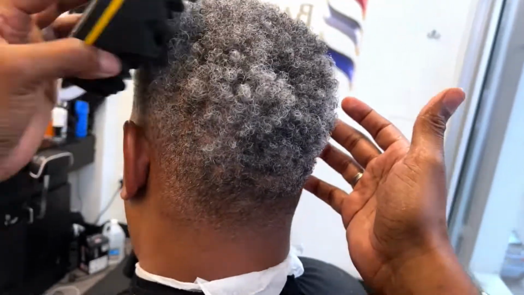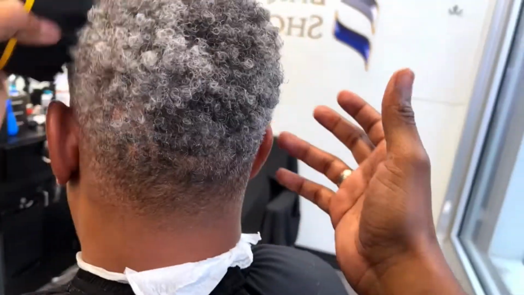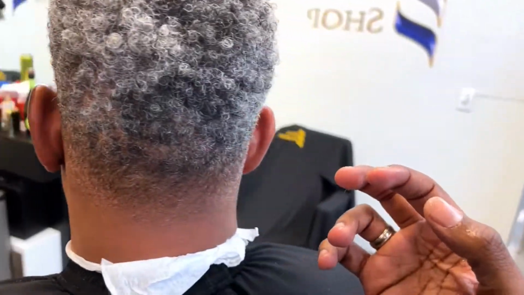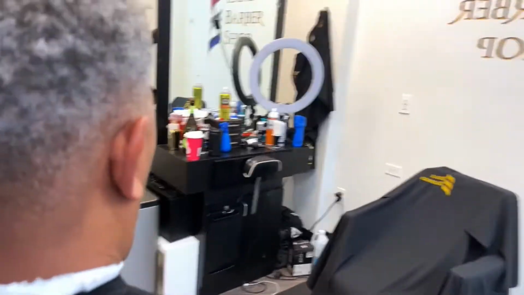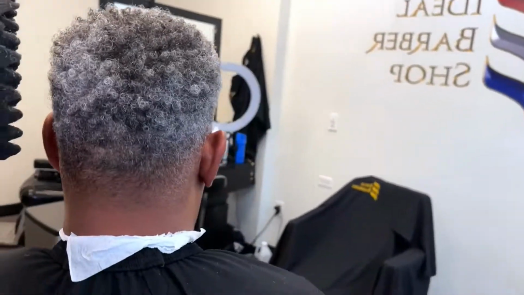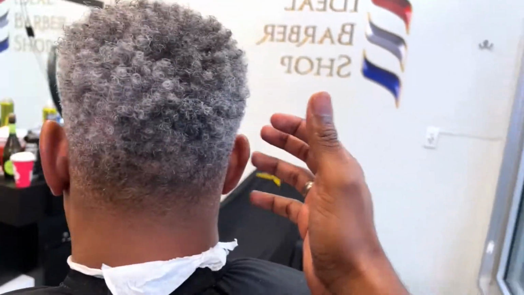And as you create these curls and define these curls, stick in one spot for like 3 or 4 rotations and then move on to the next. I don't recommend going around in a circle like this and continuing to move. Just stick in one section first and then bring it out.